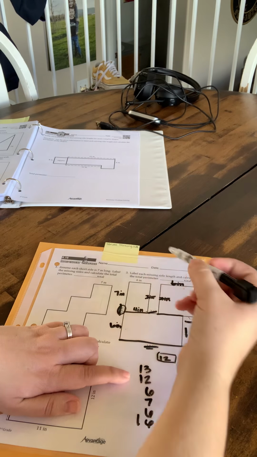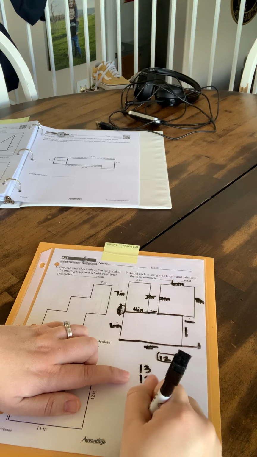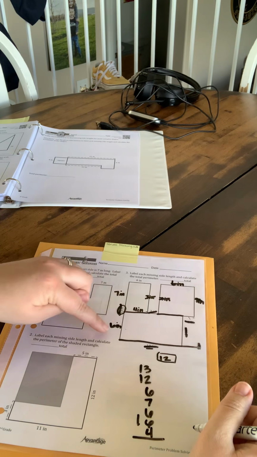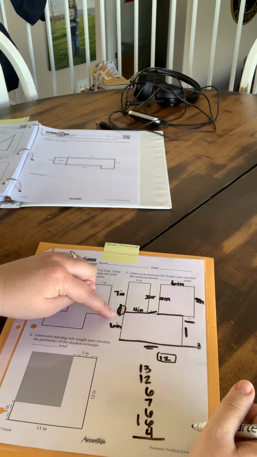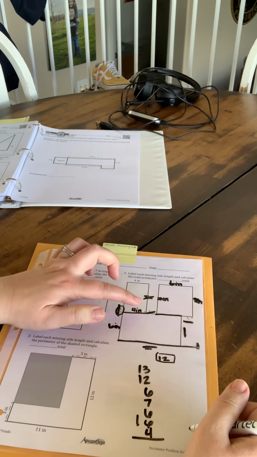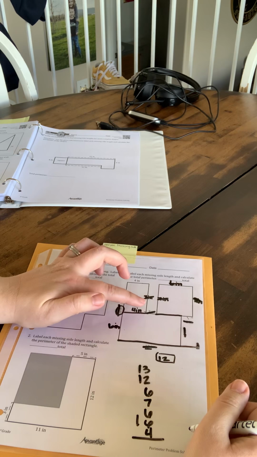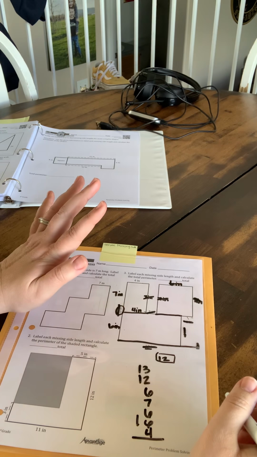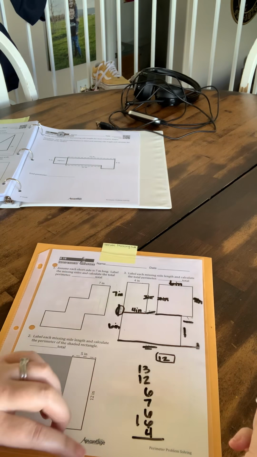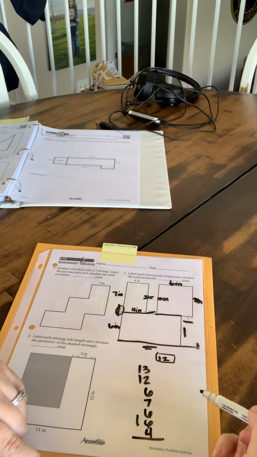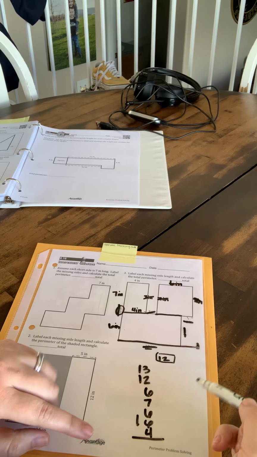I'm going to add the last 4 inches. I don't add the 7 and the 6 because I chose to add the 13. And this 4 inches we didn't need. It was just extra information. Okay, so I have all the numbers that I need to add, and I'm going to do that right now.